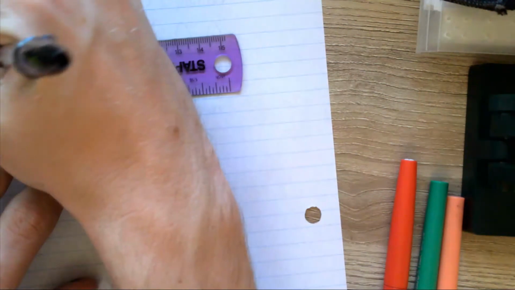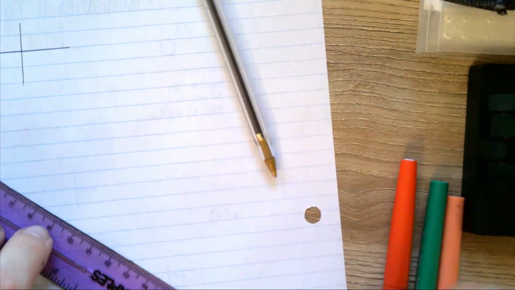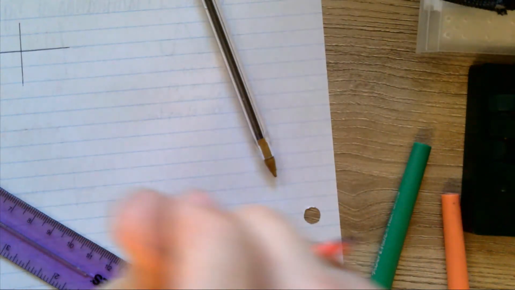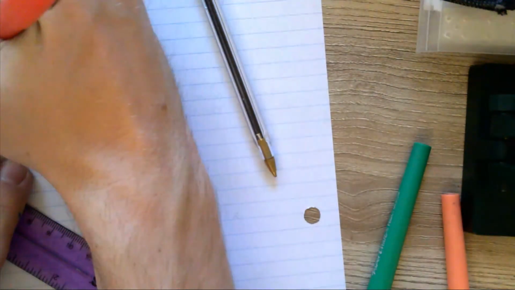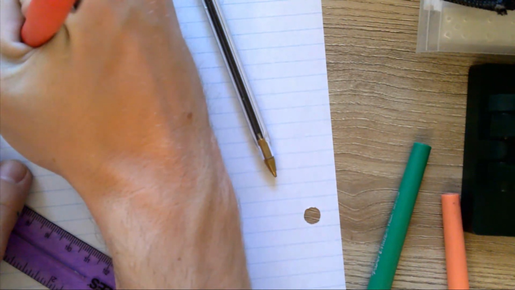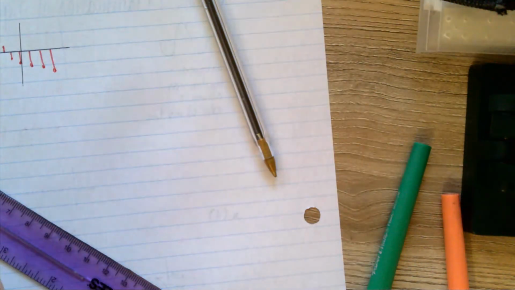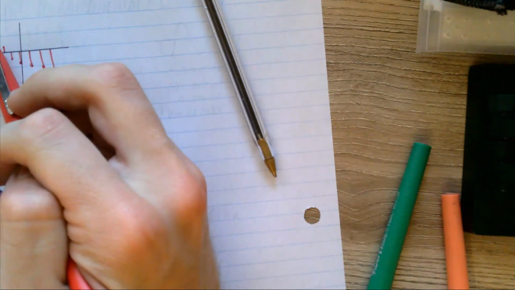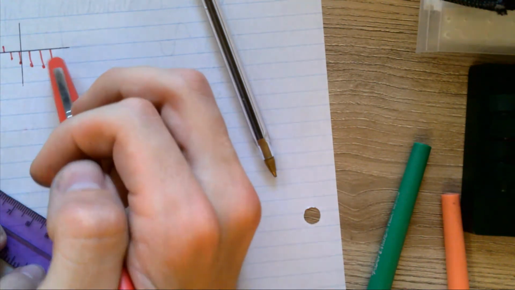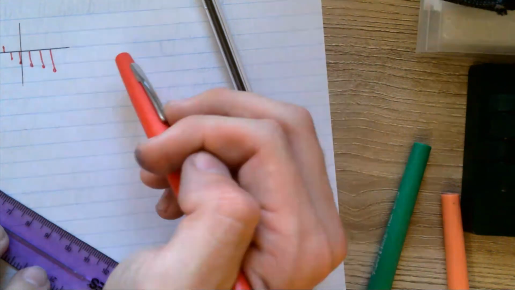Let's say we have something that is looking like this. This is discrete because it's only taking it at samples of time. It's not every single value. And so we can say this is discrete, it's not continuous.